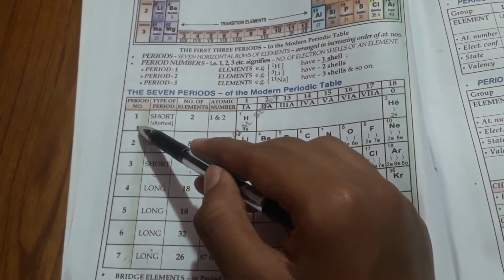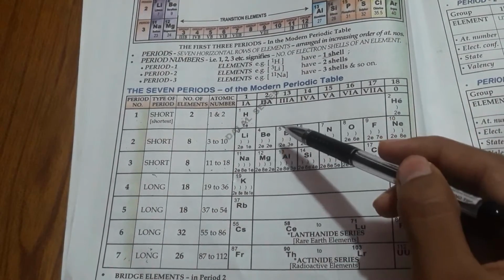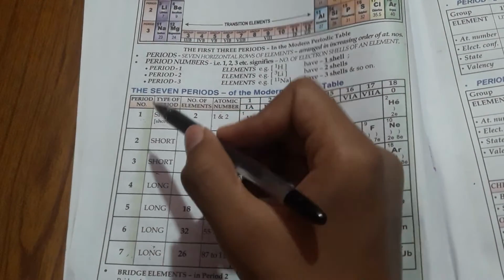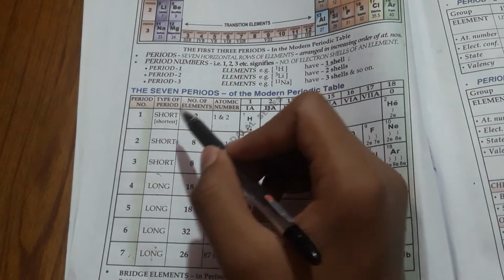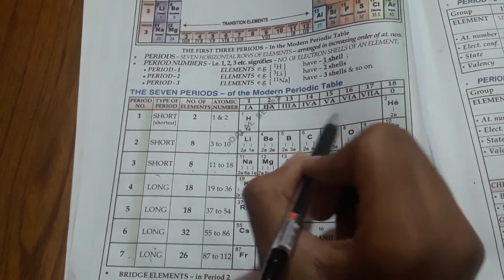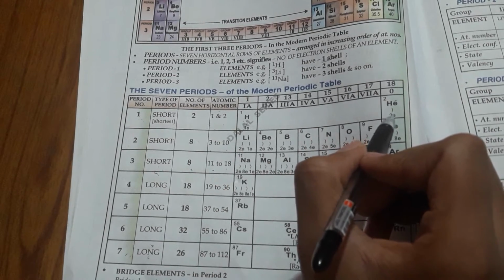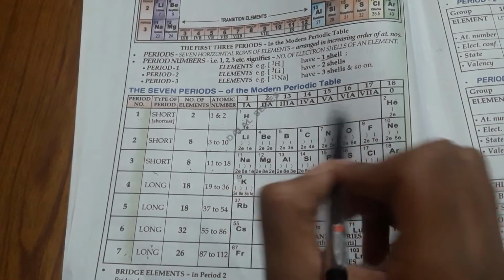Let us take period number 1. This is the shortest period of all 7 periods, because it has only 2 elements, that is hydrogen and helium. As it is period number 1, it has only 1 shell.